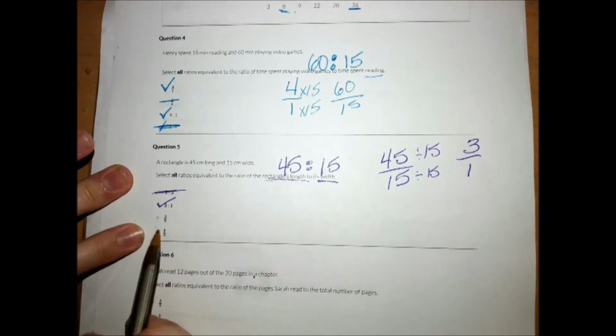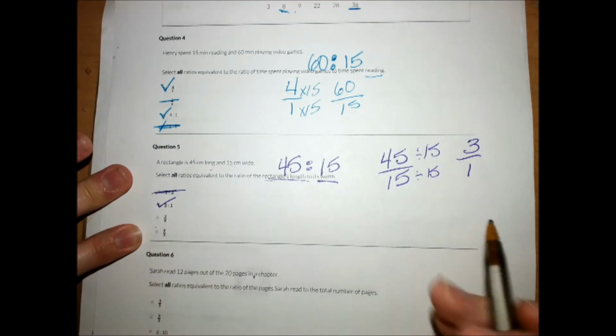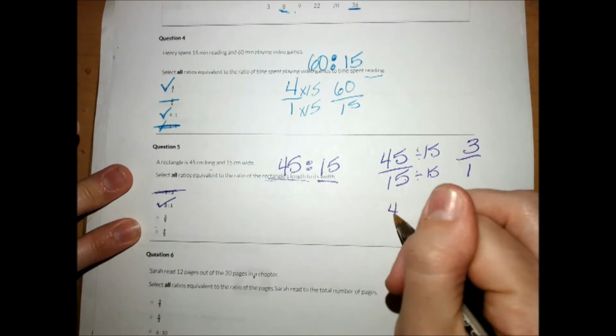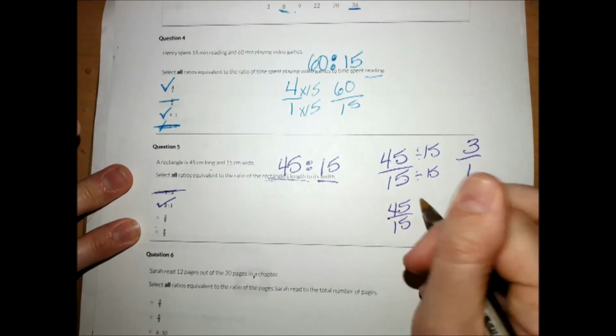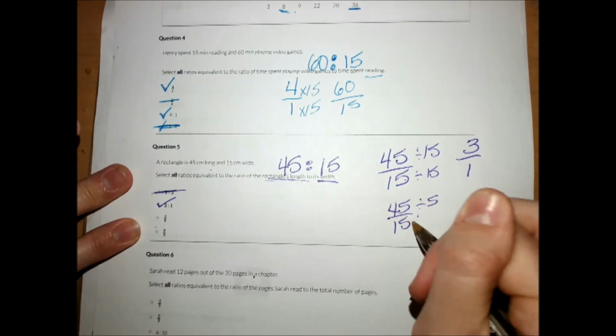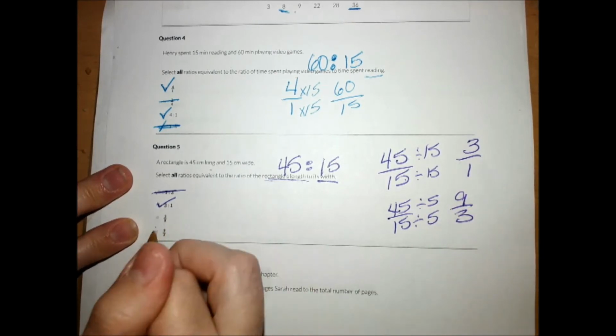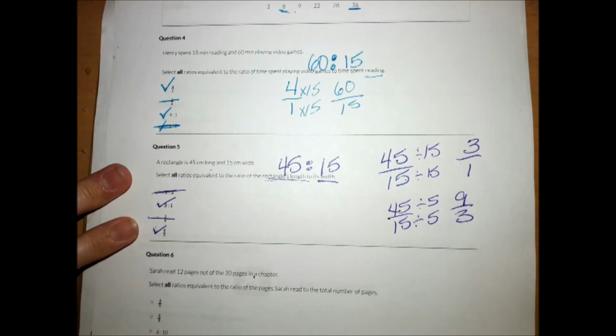Can't be that one. And then I see 3/9 or 9/3. Well, I could divide both of these by 5 and get 9 over 3. So I would say that is our equivalent ratio there.